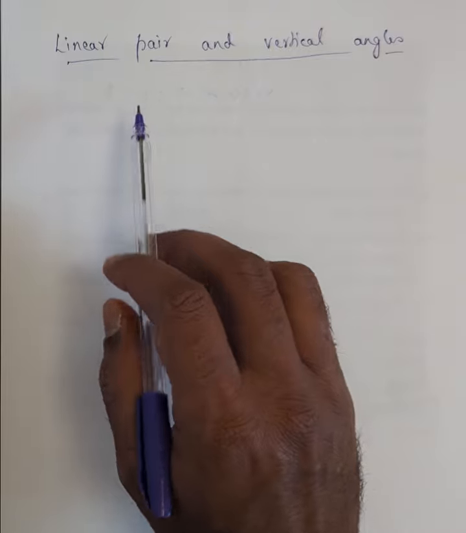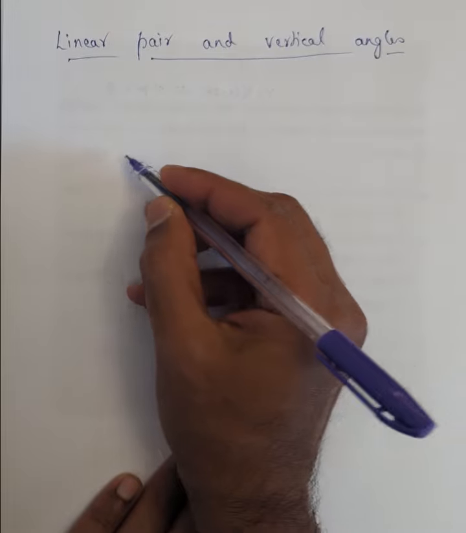In this video, we'll talk about linear pair and vertical angles. The concepts are extremely simple, but they have powerful applications in later geometry. So what's a linear pair?